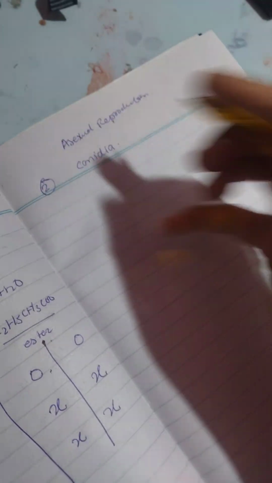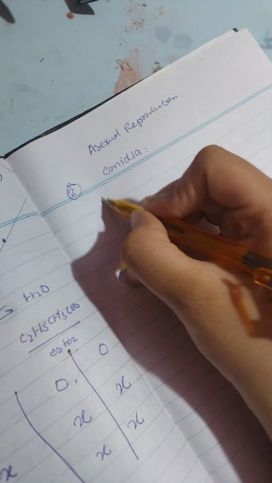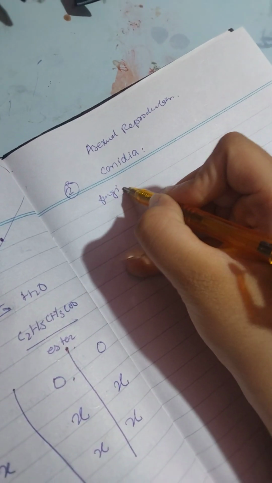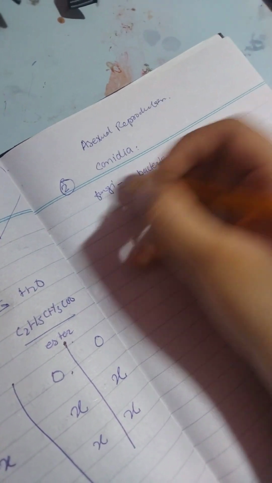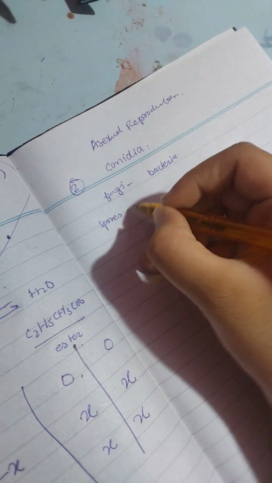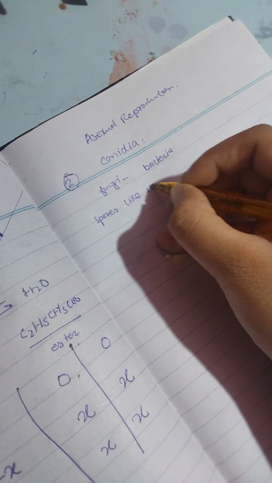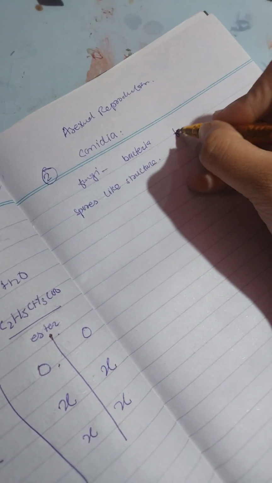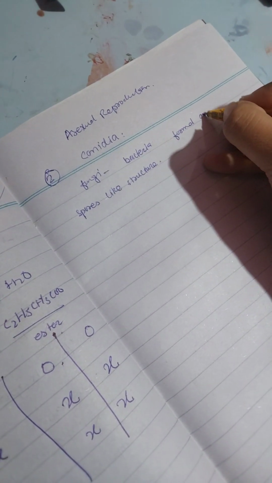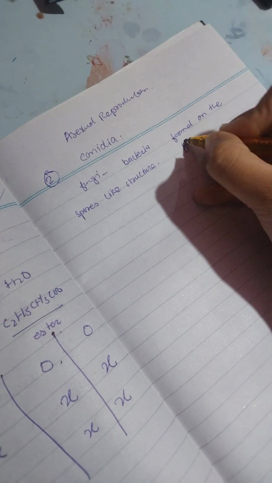Conidia are mostly formed in the fungi, but they are also formed in the bacteria too. Basically they are spore-like structures, or you can say they are basically spores. They are formed on the filamentous bacteria.